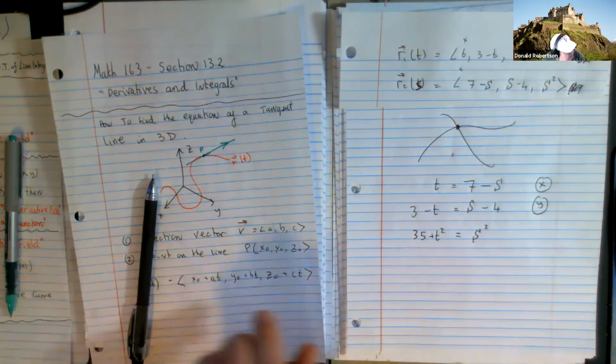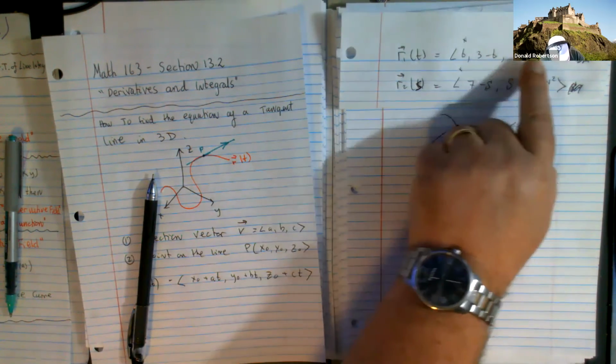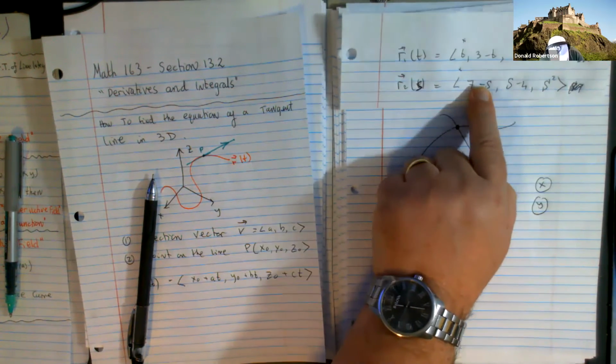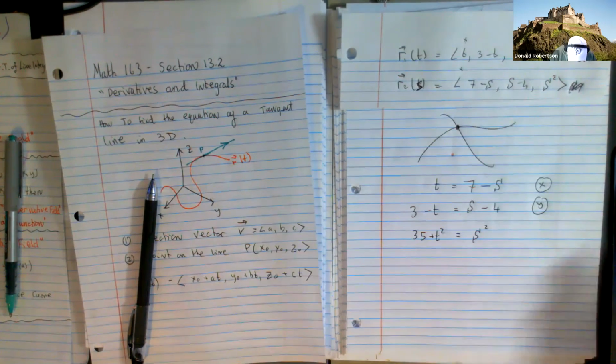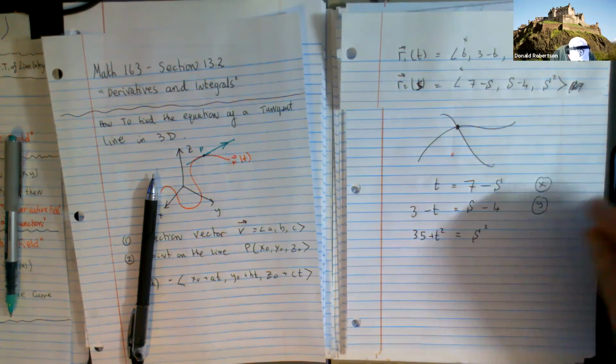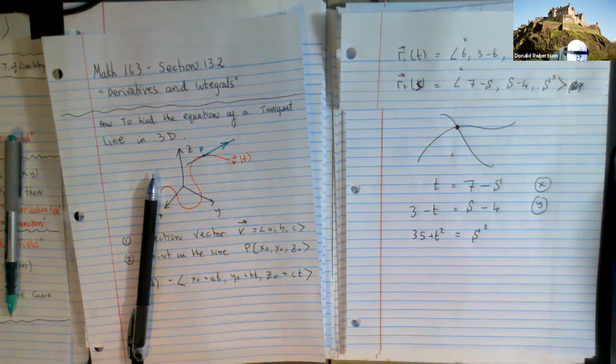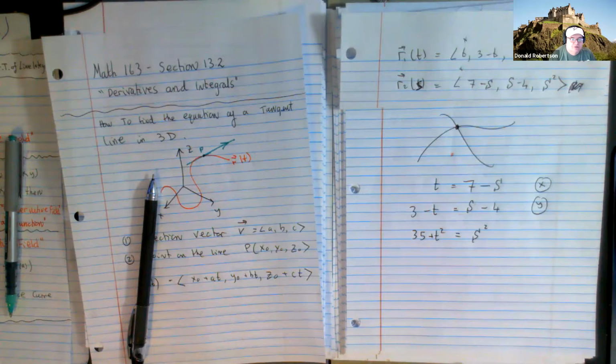And I check something not right here. According to these two, they don't intersect ever. Yet the question's phrased as if they did. So let me figure out what the heck I've done wrong now. I'm not on a great day for getting things right. Okay, so go back into this question.